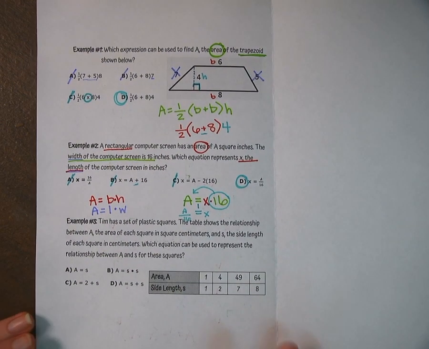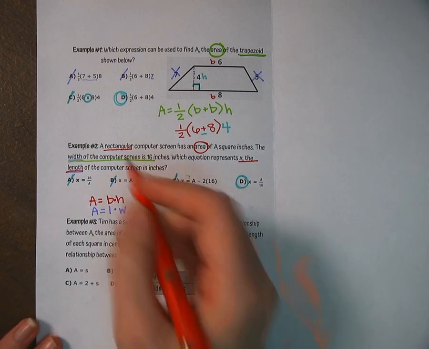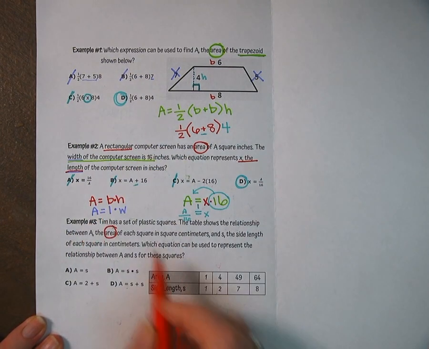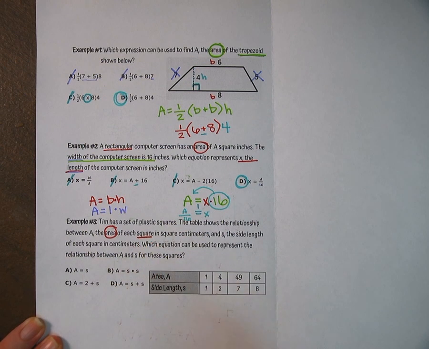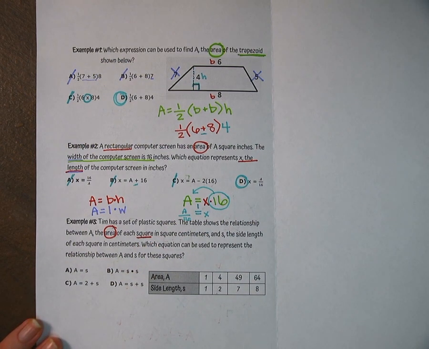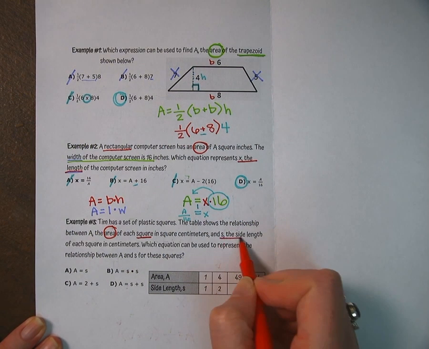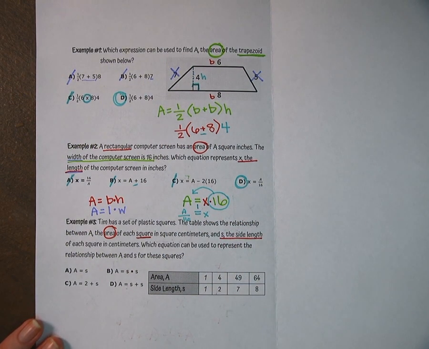All right, and then let's look at example number 3, last one. So it says, Tim has a set of plastic squares. The table shows the relationship between A, the area, so already got my keyword, of each square, so we're talking about square, in square centimeters, and S is the side length of each square, so S is the side. Which equation can be used to represent the relationship between A and S for these squares?